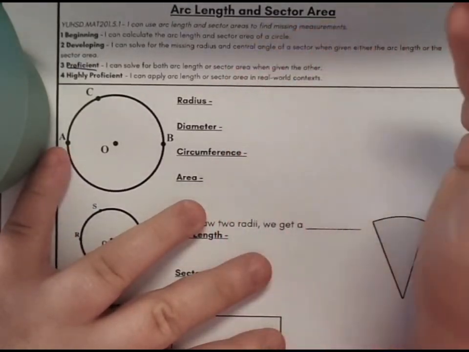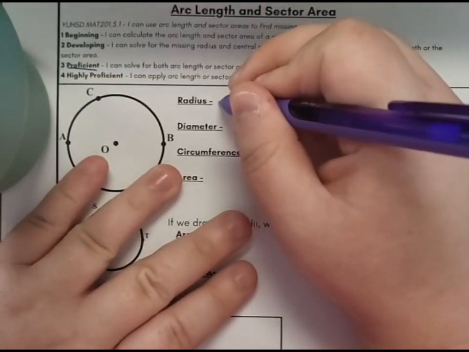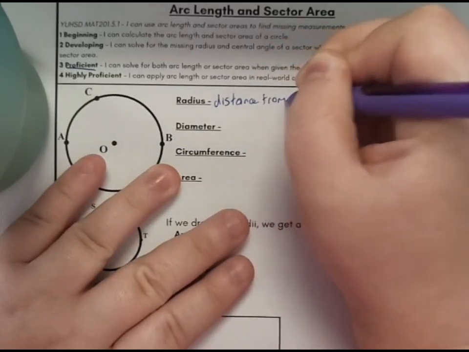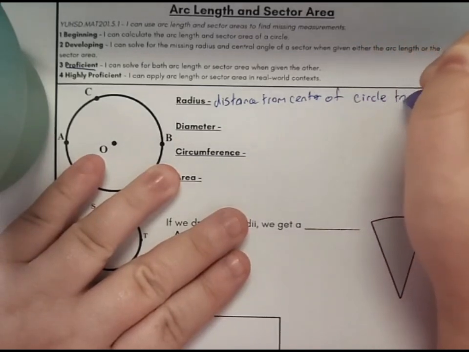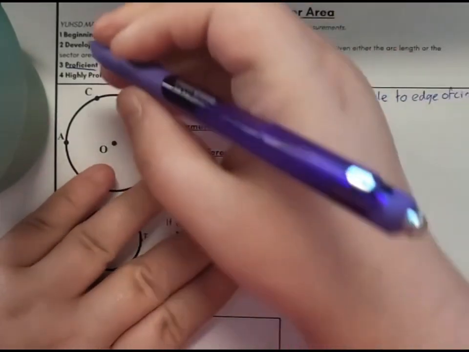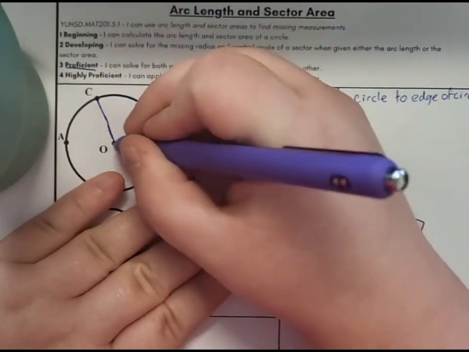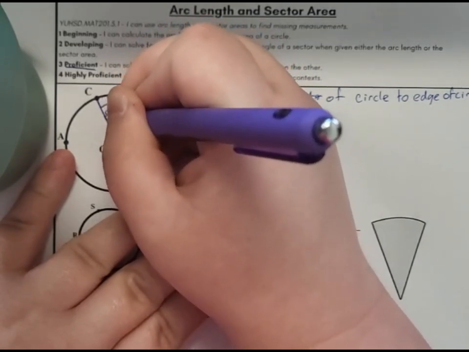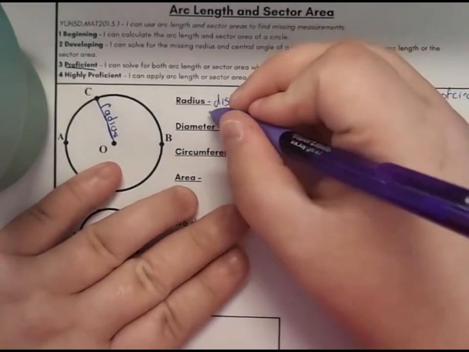Our first term is the radius, which is half of the width of the circle, or the distance from the center of the circle to the edge of the circle. So in this diagram here, that would be like drawing a line from point O to point C. And remember, this is half of the width.